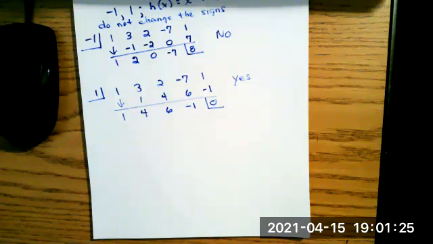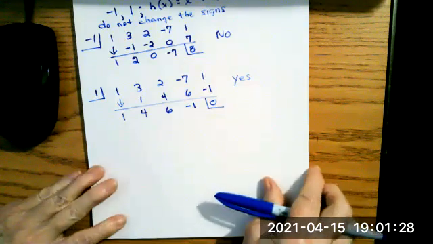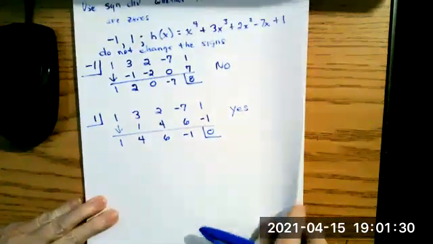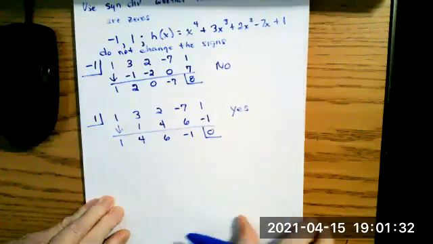I don't know why I always get excited when I see that there's a 0 there. Oh, me too. Me too. Oh, yes. It is a 0.